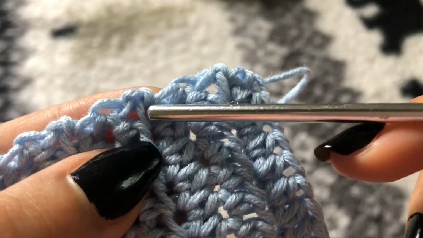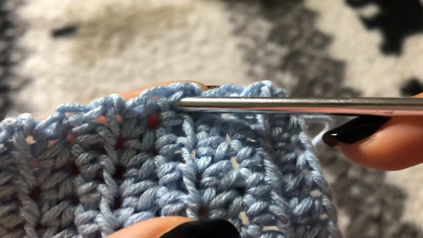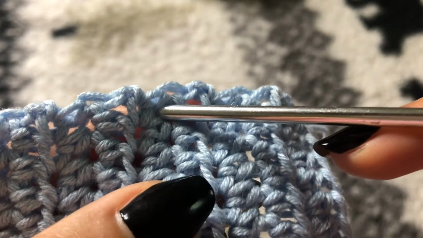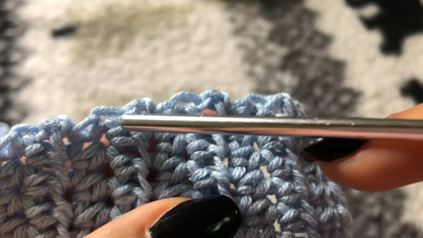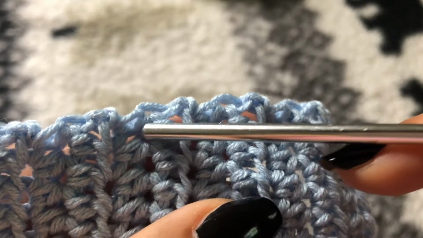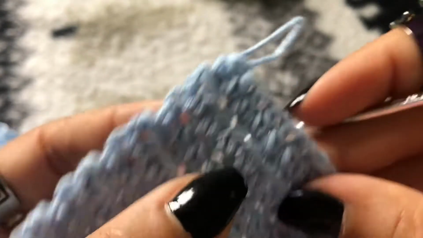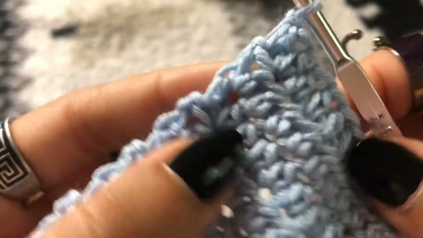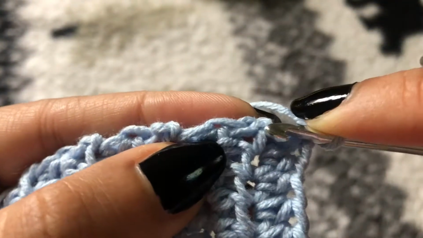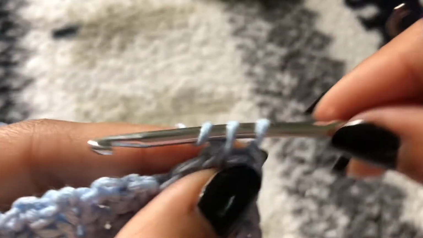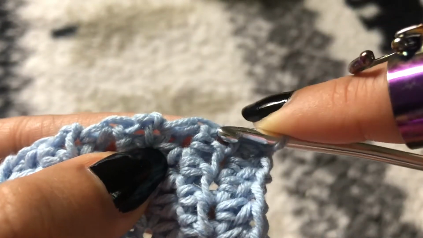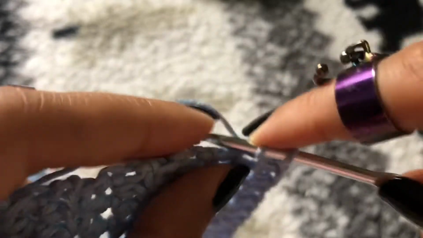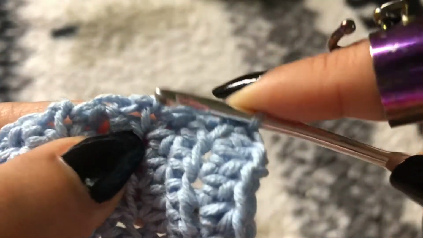So if you keep looking for the repeat pattern, there's another triangle, there's another big circle, there's another V, triangle, circle, V. So you can kind of see a pattern emerge, but you really have to look for it. It's not just going to show itself. So I'm going to start with the V. I'm going to make a single crochet right there, and then go next to it to the triangle, single crochet right there, and then I'm going to go into the big circle.